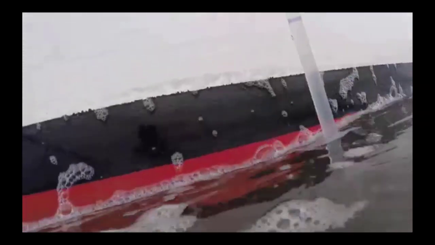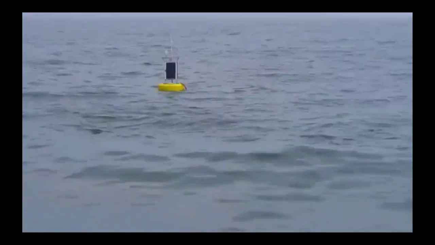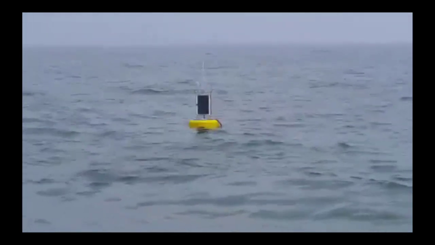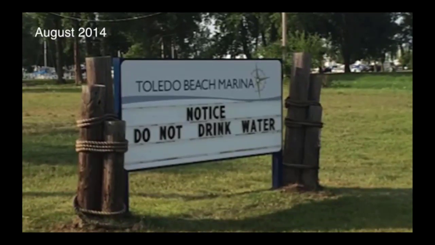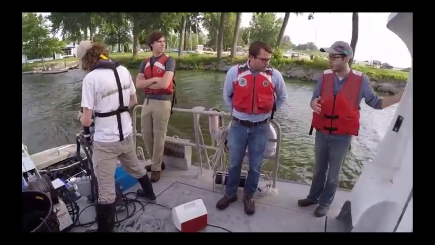We have sort of two main components. The one is the weekly on-the-water sampling, the research vessel cruises that we do. A second component to our monitoring is these continuous monitoring buoys. One of the advances that we made in response to the Toledo drinking water crisis that happened in 2014 was to make this network real-time.